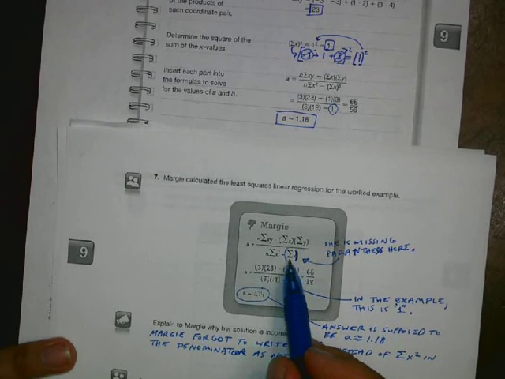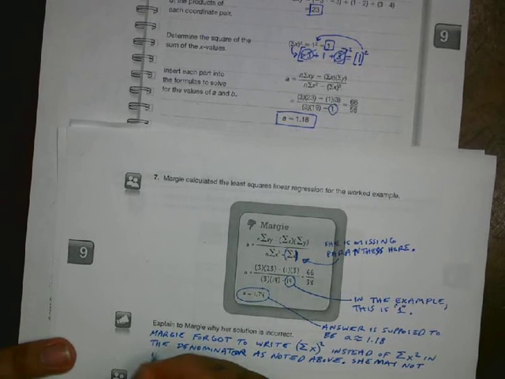We could also say maybe she doesn't know the difference between summation of x squared versus summation of x quantity squared, period.